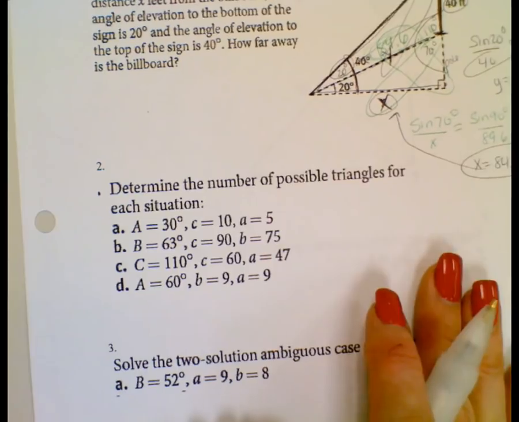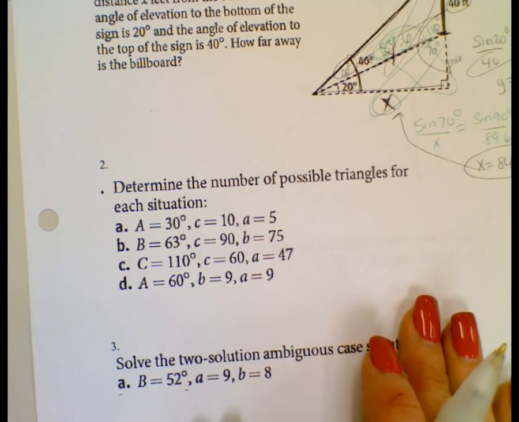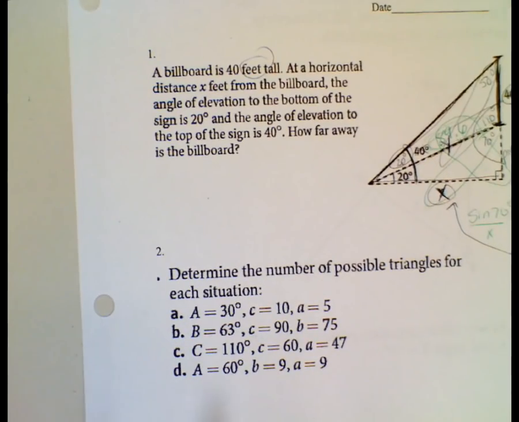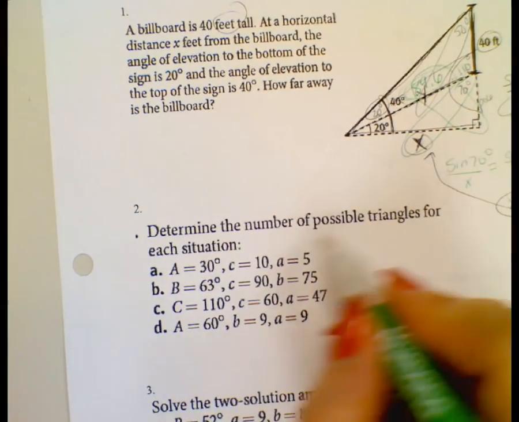Determine the number of possible triangles for each situation. Okay, I can do this in 10 minutes. All right, so determine the possible triangles.